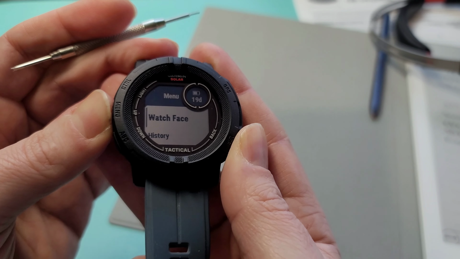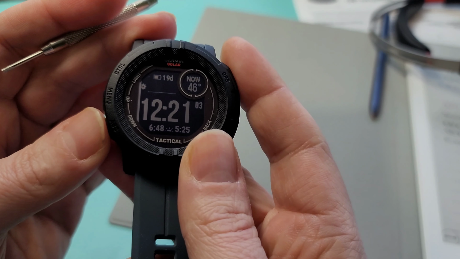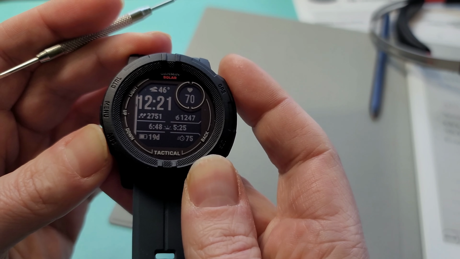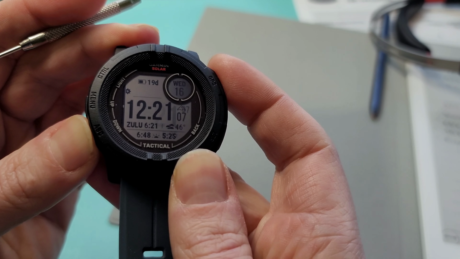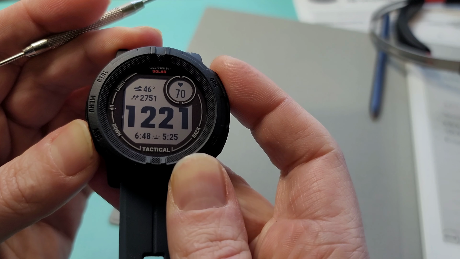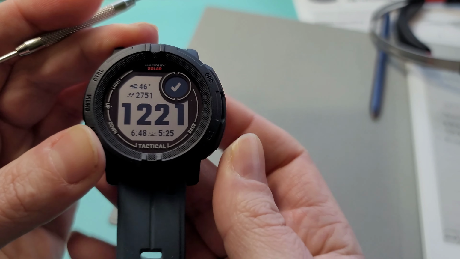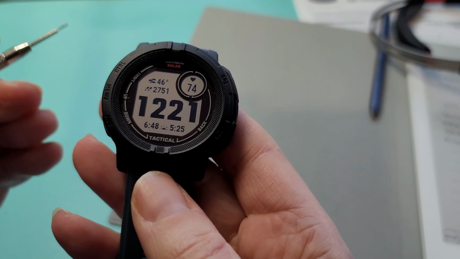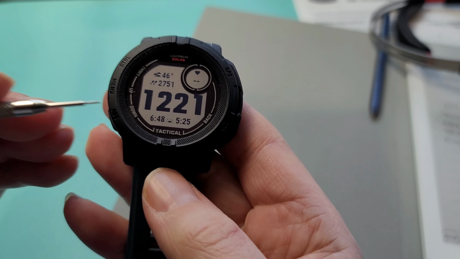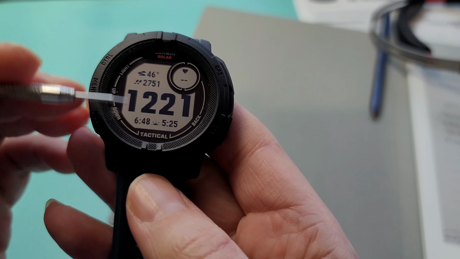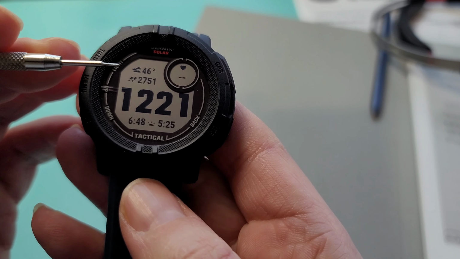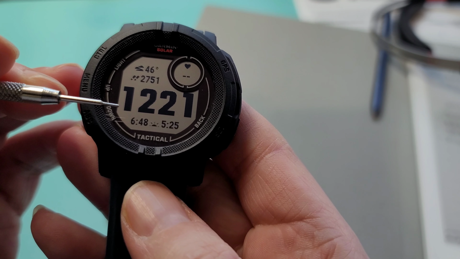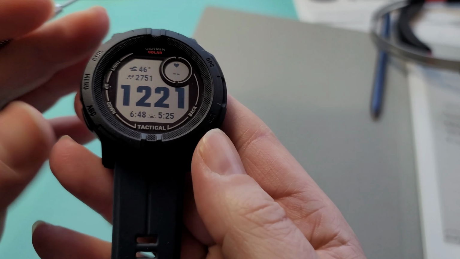Okay, so it changes. Let me change it back to mine. This is the one I like to use. I prefer the light colored background. It just makes it more legible. And obviously the trade-off is you don't get as much data here, because I wanted the time to be a little bit bigger so I can see it easier.